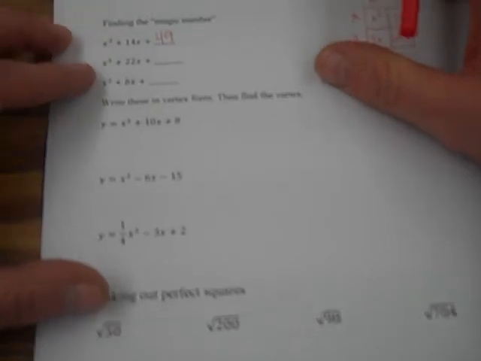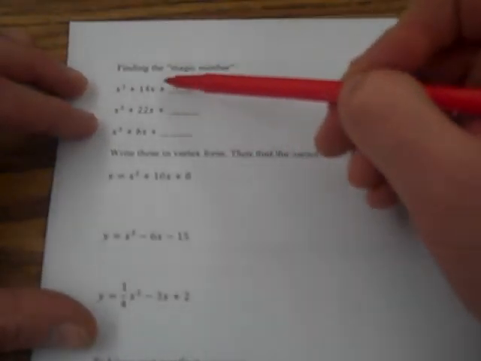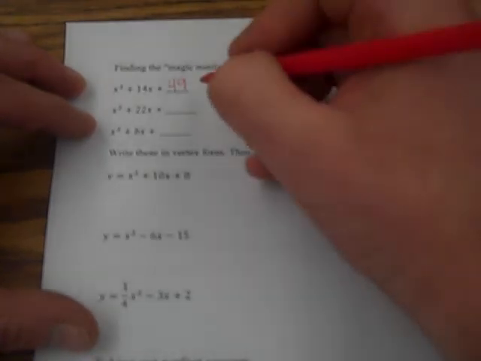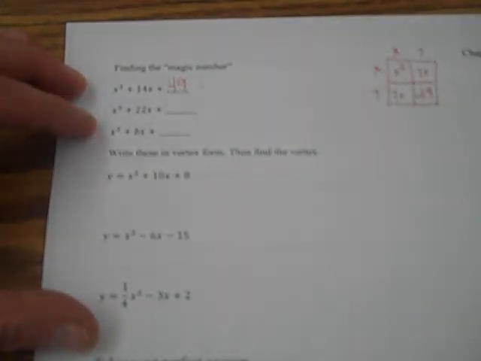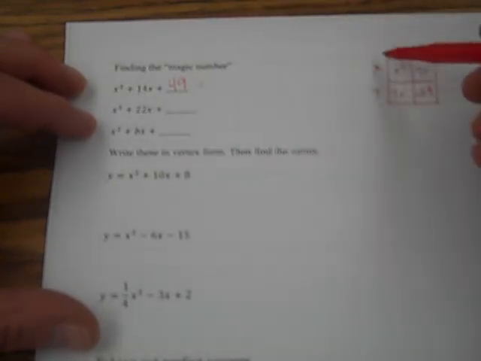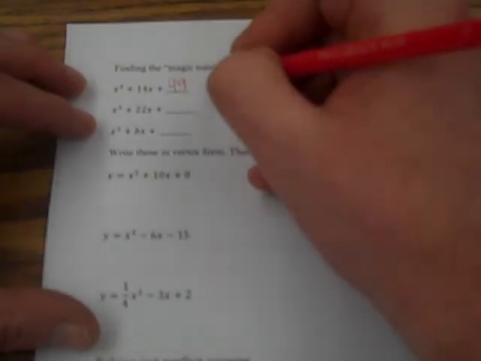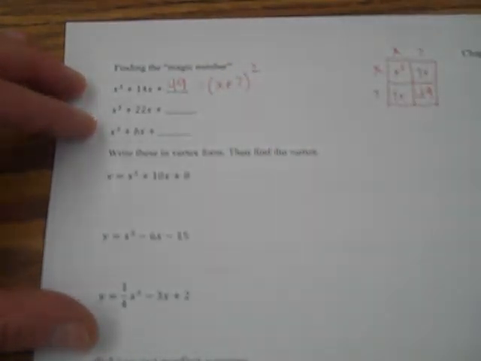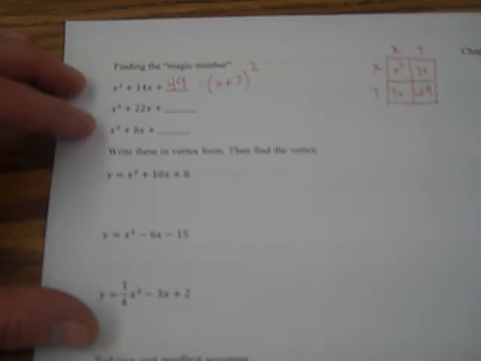So on the other page, if we're going to do this, see if you can figure out what that would be. If I have this trinomial right up here, and that's a 49, what would this be if I scrunched it down? Pause it, see if you can figure it out. Okay, hopefully you figured out it's x plus 7 and x plus 7, so this is going to be x plus 7 squared.